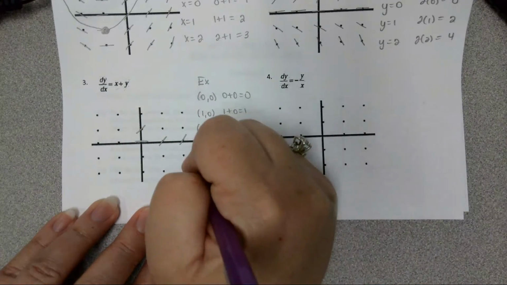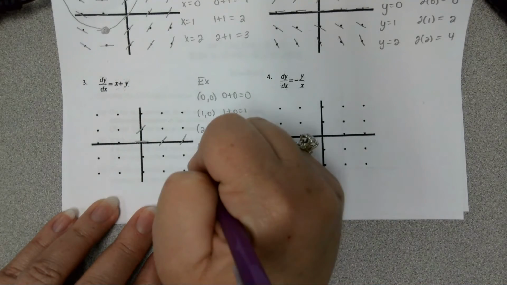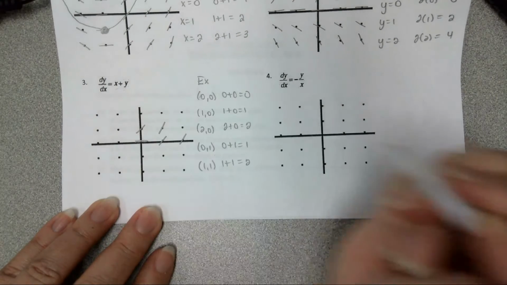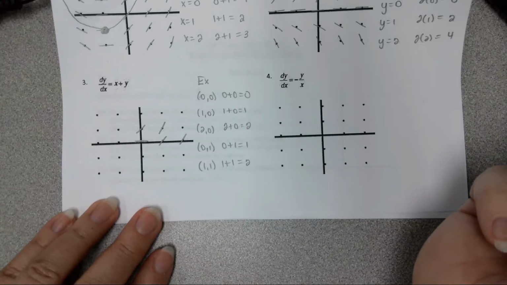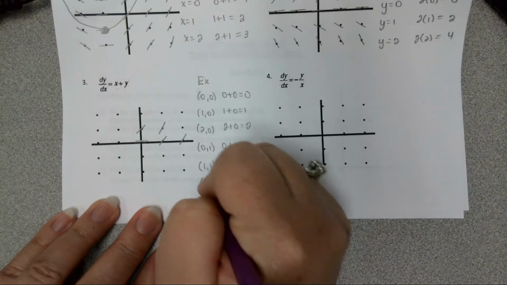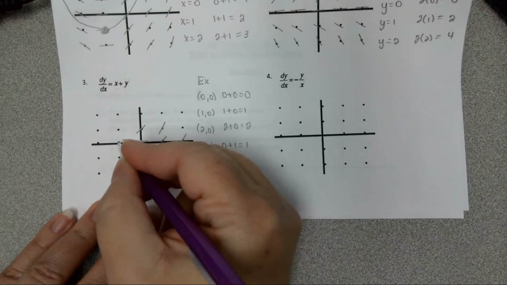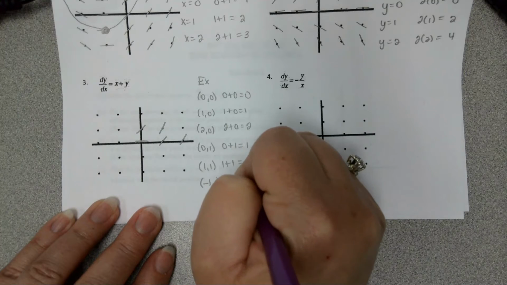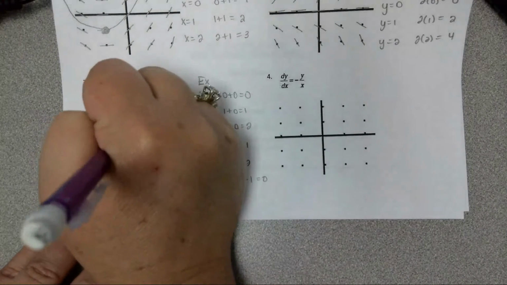Then I pick 1, 1. Well, 1 plus 1 equals 2, so this is a slope of 2. Now, you're just going to keep going through this, picking all of these points. Let's pick negative 1, 1. When I have negative 1 plus 1, that's 0, so I got another 0.